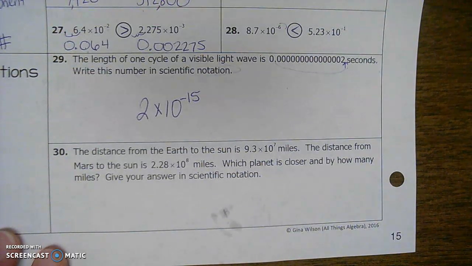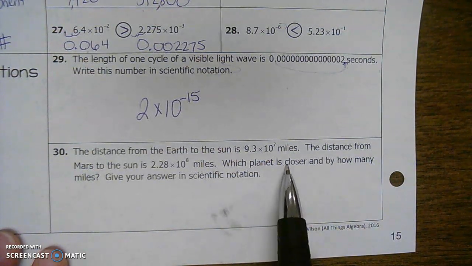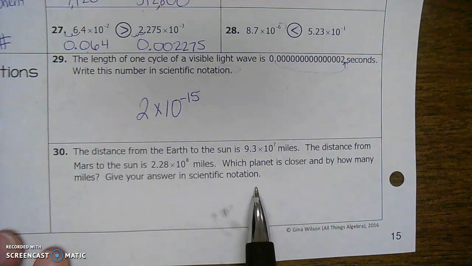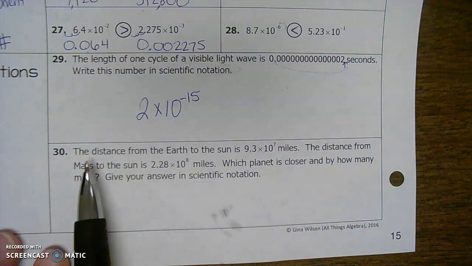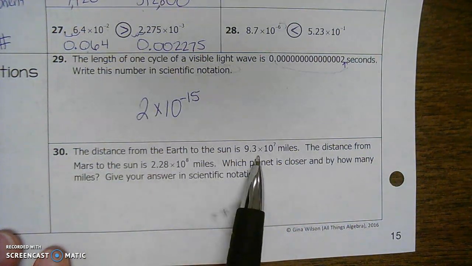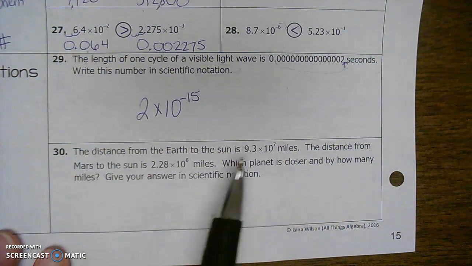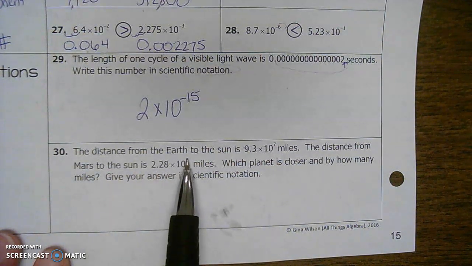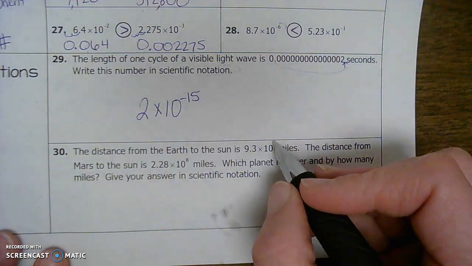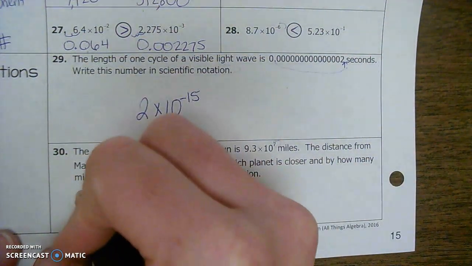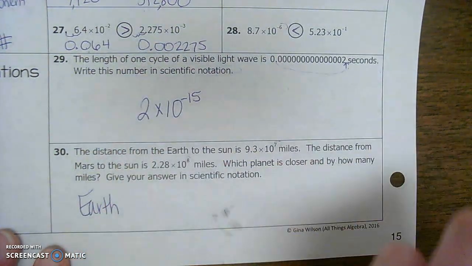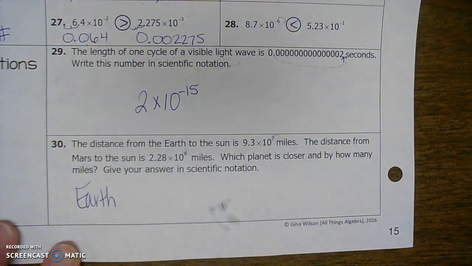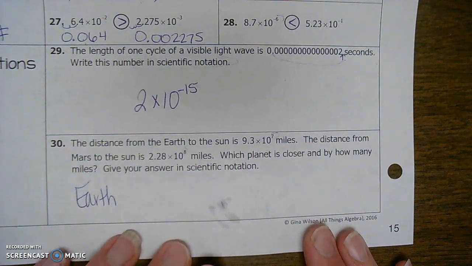This last one asks us 2 questions. Which planet is closer and by how many miles? We have to give our answer in scientific notation. So from the Earth to the Sun is 9.3 times 10 to the 7. Mars to the Sun is 2.28 times 10 to the 8. This one is smaller. The 7 is smaller than the 8. So the Earth is closer. So that answers your first question. By how many miles, and you need to put it in scientific notation.